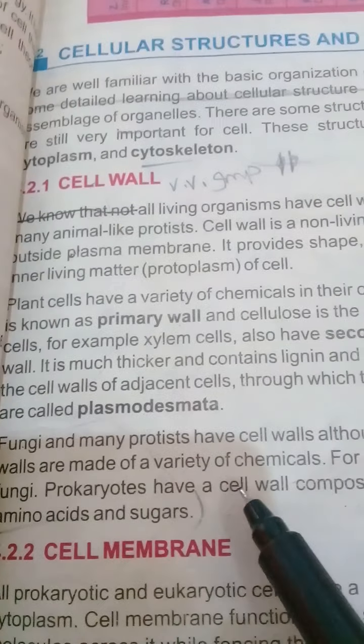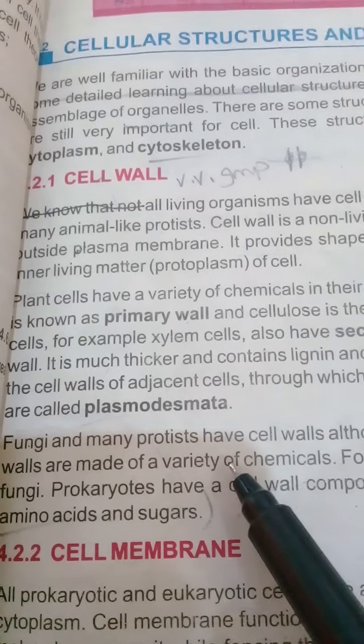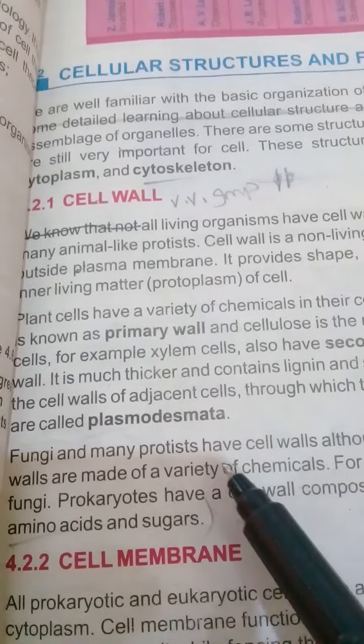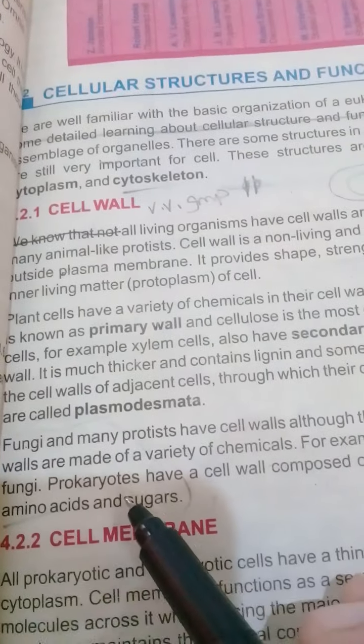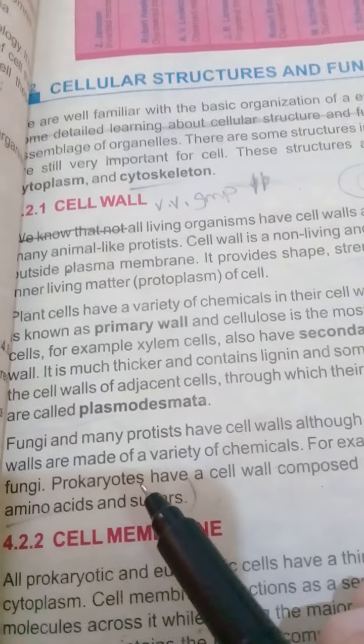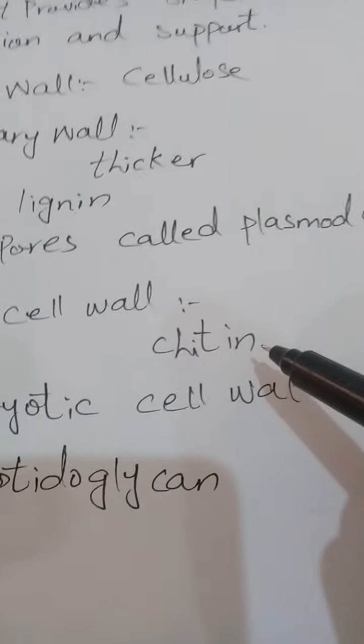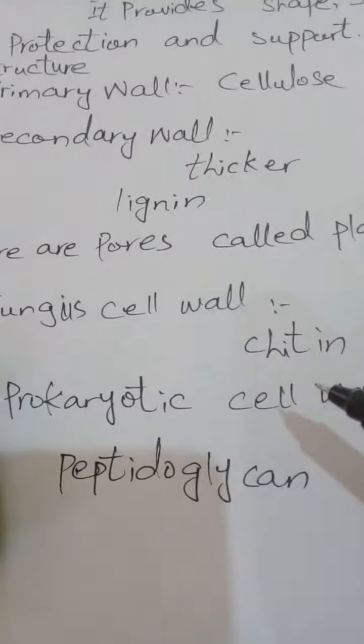Now, in the last paragraph, cell walls in certain organisms are discussed with their composition, like the fungus cell wall and the cell wall in prokaryotic cells. They are composed of different types of chemicals. Mainly the plant cell wall is composed of cellulose, but in the case of fungus the cell wall is composed of chitin. Chitin is a very important chemical present in the fungus cell wall.